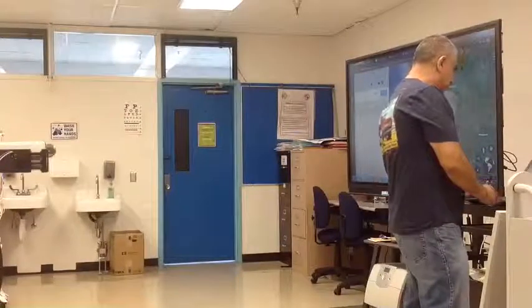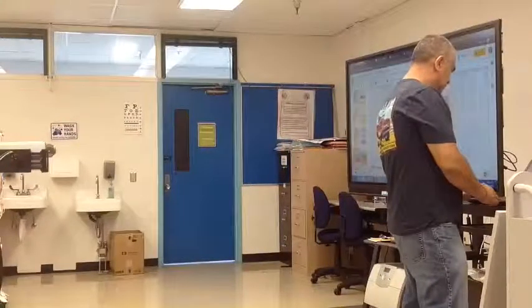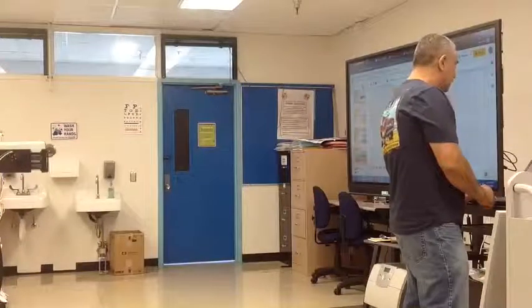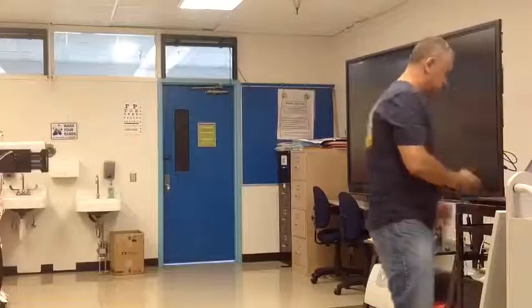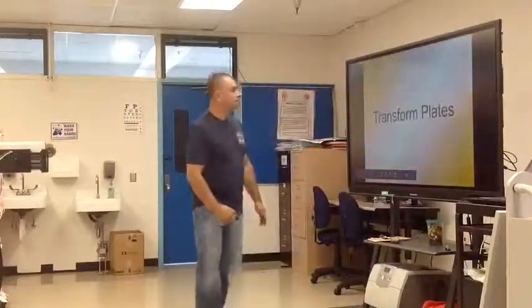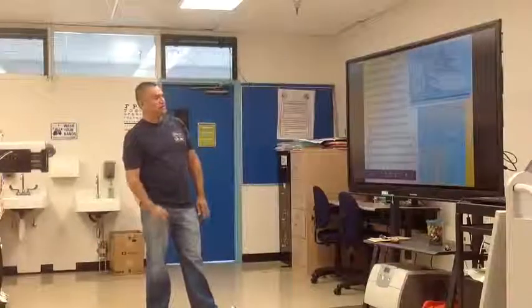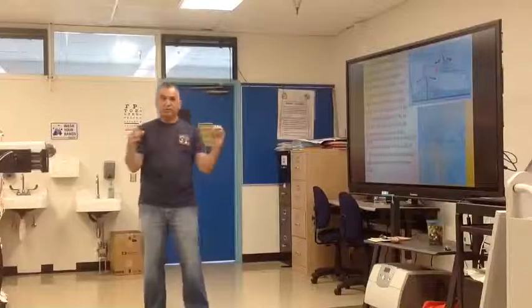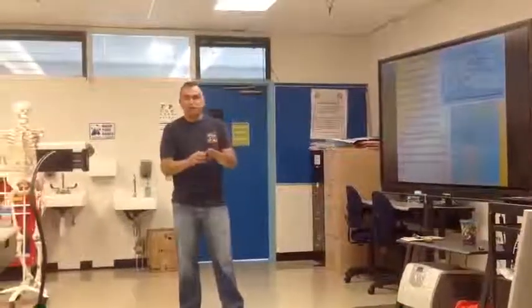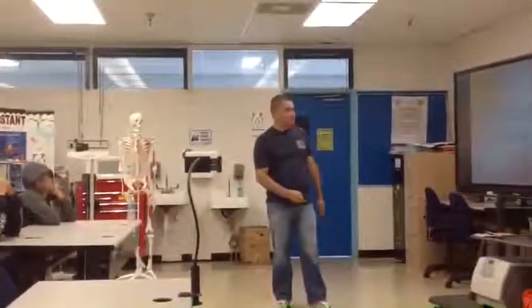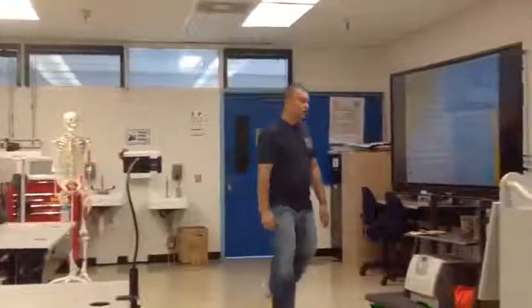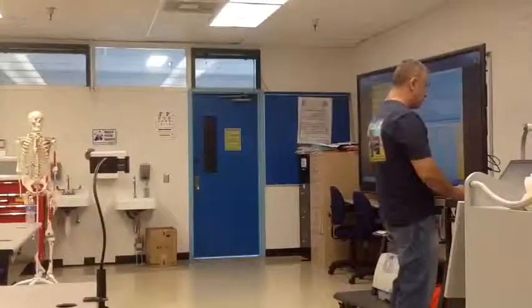Can you switch over the screen? In the transform plates, basically they're rubbing against each other. So plates can spread apart, they can come together, or they can rub against each other. It's called a transform contact. I show you this because we have a perfect example nearby. I'm going to show you on Google Earth, because you'll be surprised where it's at.